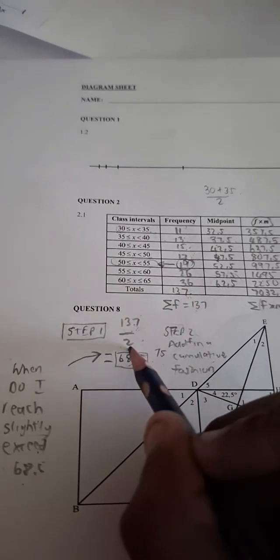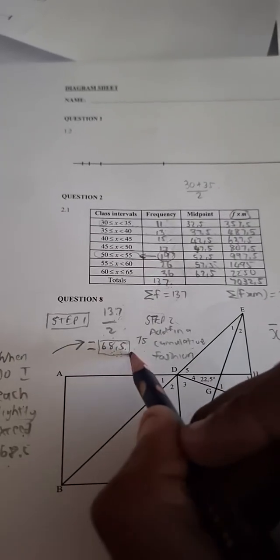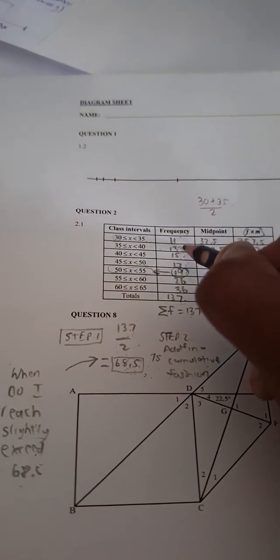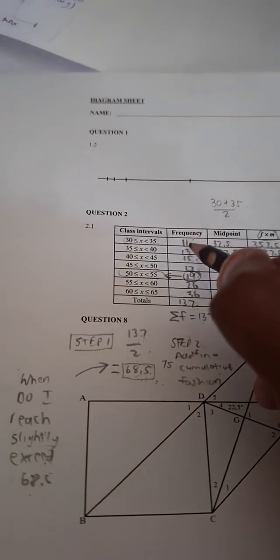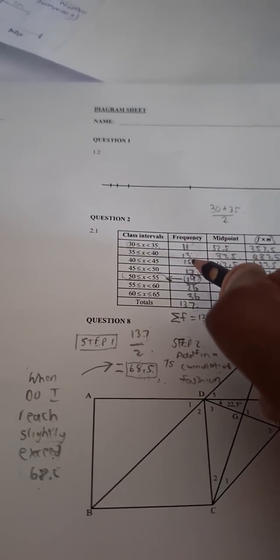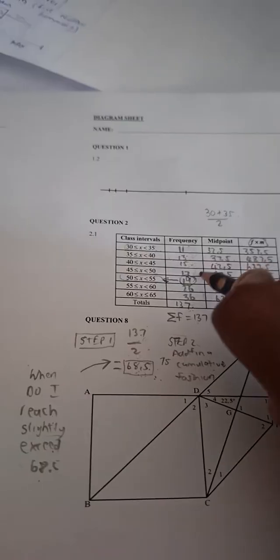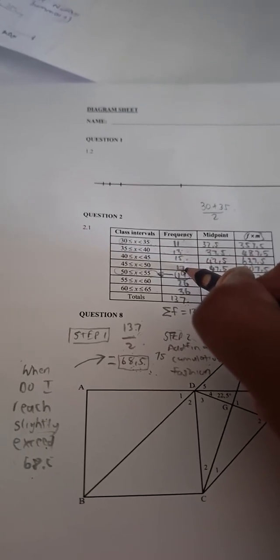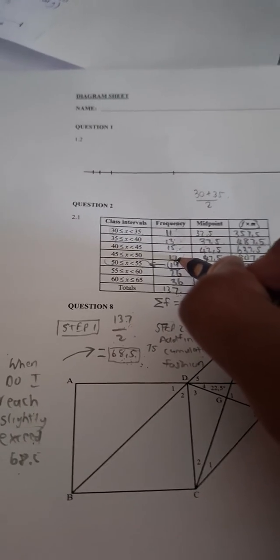I'm going to repeat the process. So what did I say? Step one, find the total frequency divided by 2. Get the value. So that becomes your measure. Then you go to your frequency, you begin to add your values in a cumulative fashion. 11 plus 13, and then taking 24 and adding to 15, you get 39. Taking the 39, adding to 17. That's what we call adding in a cumulative fashion.